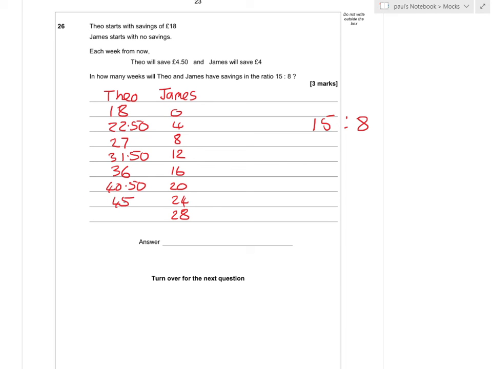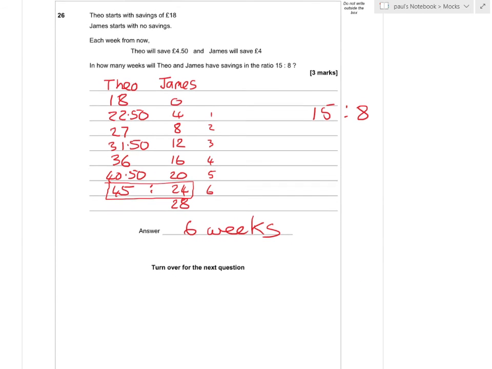So look at these numbers here. I've got 45 and 24. That's the ratio. That can be simplified to 15/8. Yeah, divide both by 3. So this is week 0, 1, 2, 3, 4, 5, 6 weeks. I suppose could you do that with algebra? Who knows? Probably.